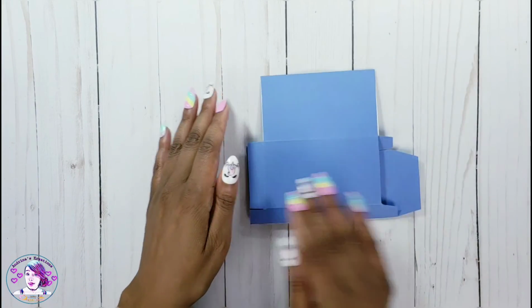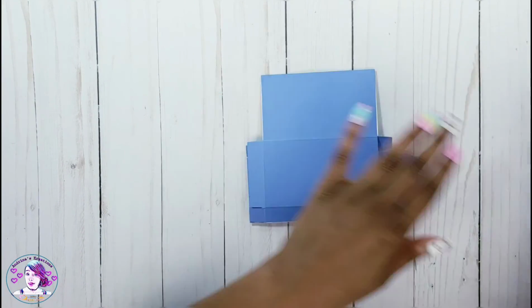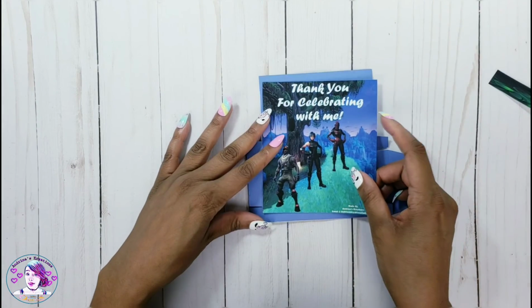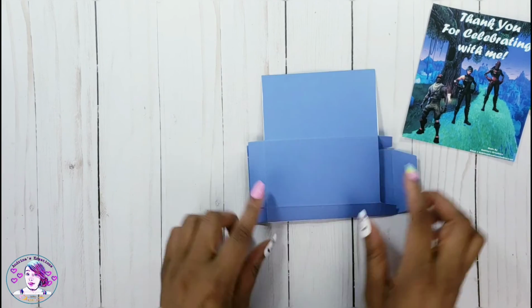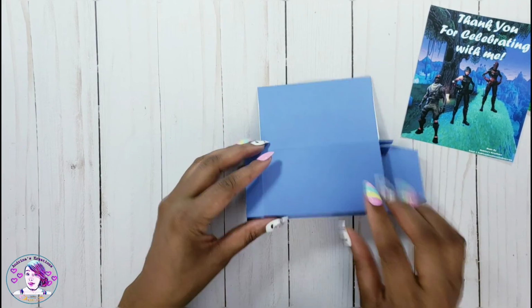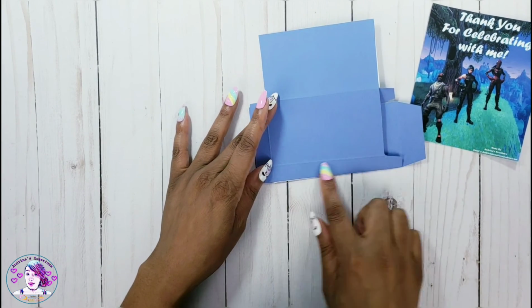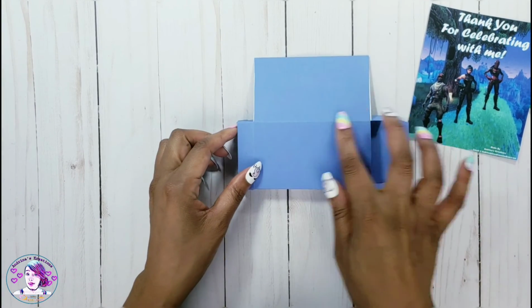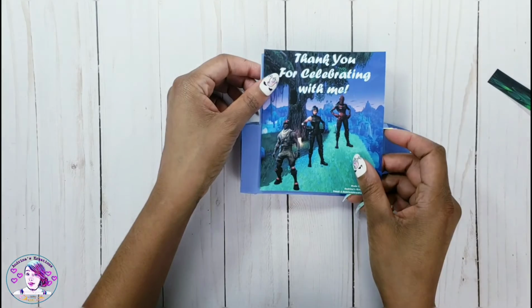Turn your box around, and this is where this one goes, the bigger box that we did. But remember, your box is like that, so do not glue on the bottom like this. Make sure your box is like that and only in the back, just like that.